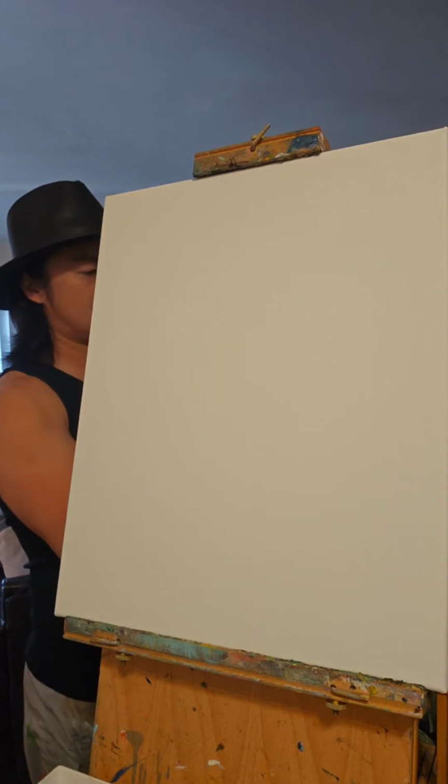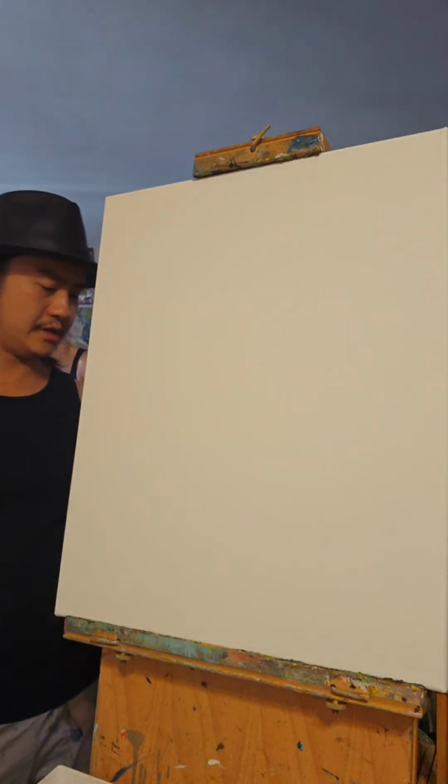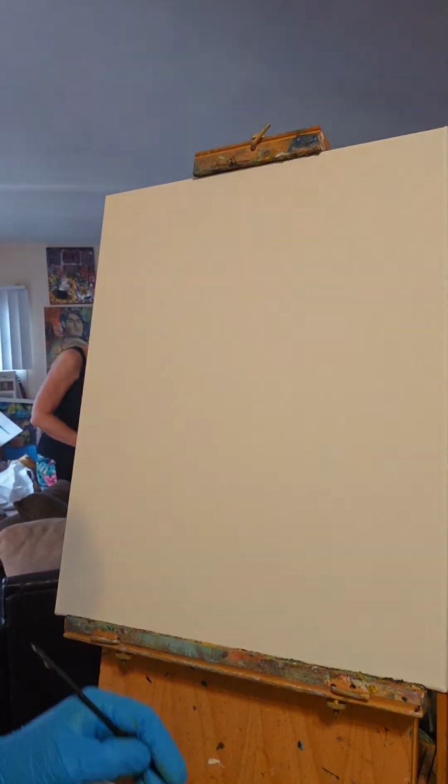So here we go. I'm gonna start a sketch of our painting. We're gonna start with just a yellow here. Let's start with our yellow. I'm gonna start with the.